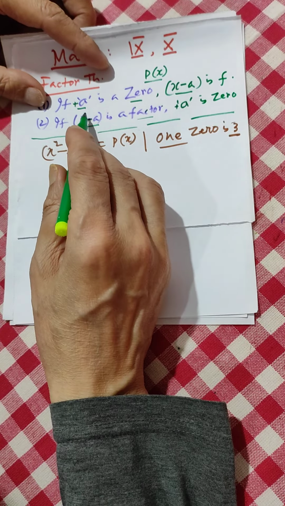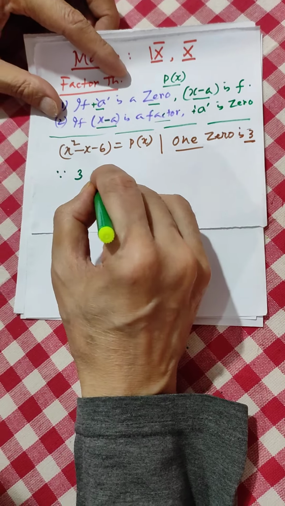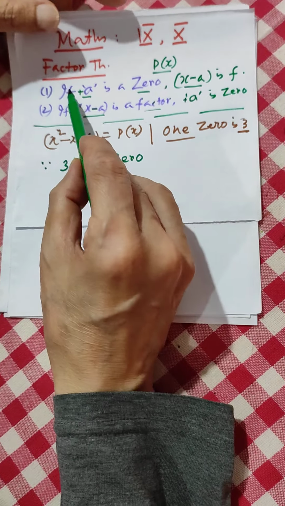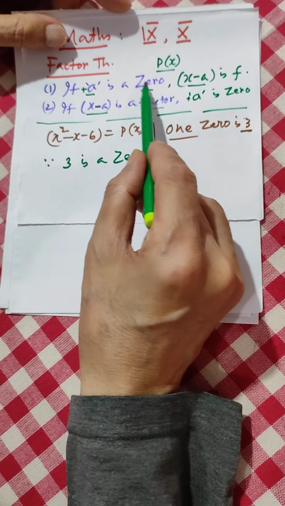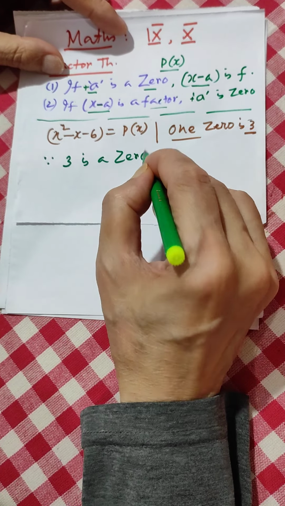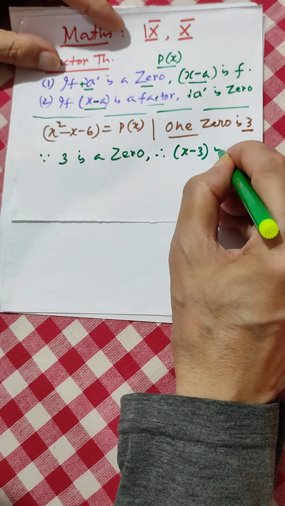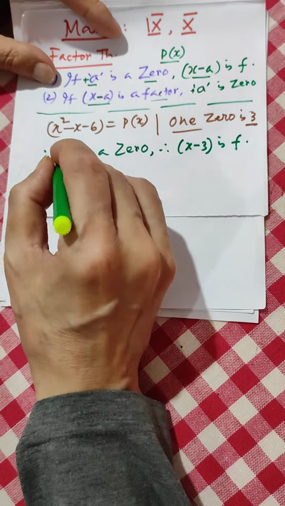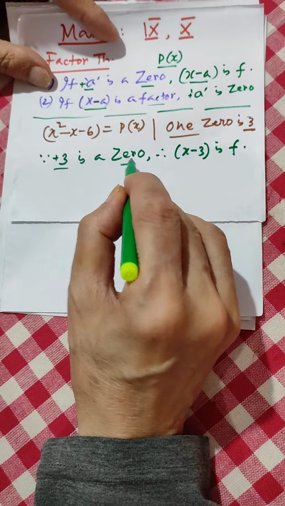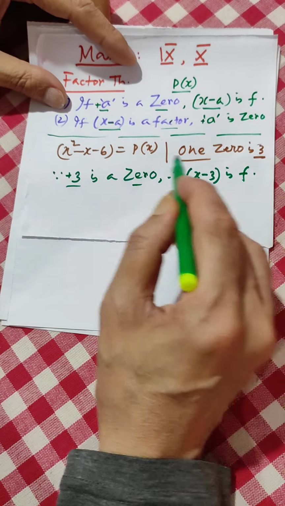Simply, first of all, we use the factor theorem. Now since 3 is a zero of the polynomial p(x), we use the first part. You see, if a is a zero, then x minus a is a factor. Now here it is given 3 is a zero. Therefore what do you conclude? Therefore x minus 3 is a factor of the polynomial. Now this is plus 3, therefore opposite, minus 3. So plus 3 is given as zero of the polynomial, therefore x minus 3 is a factor of the polynomial.